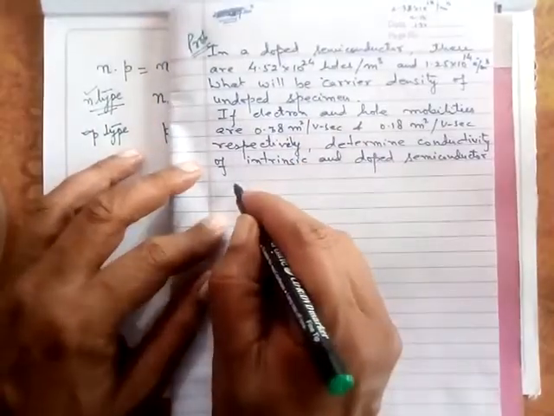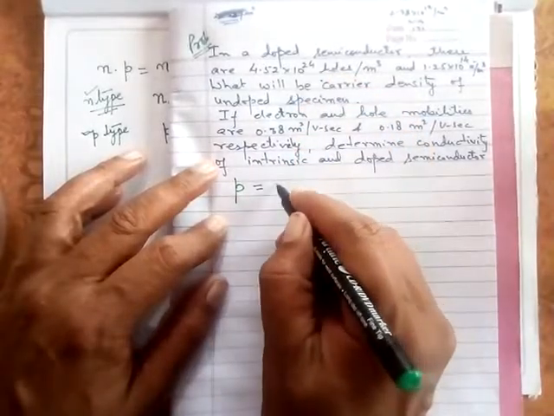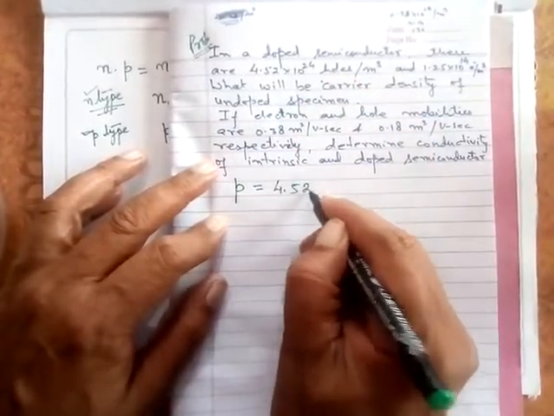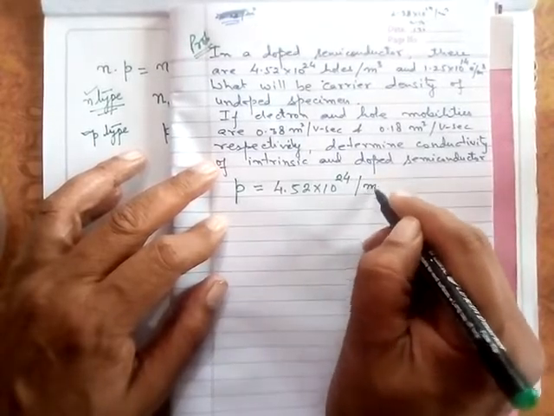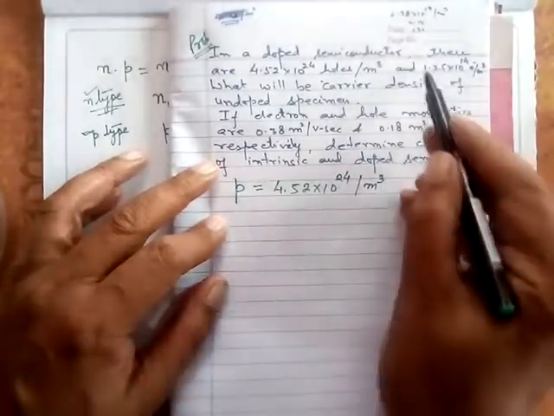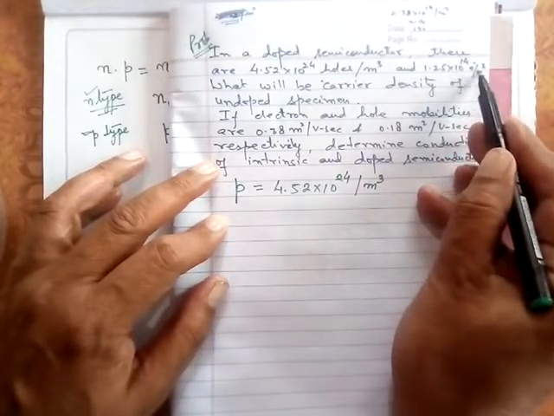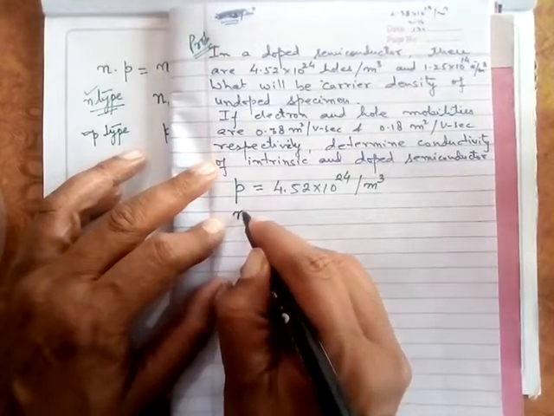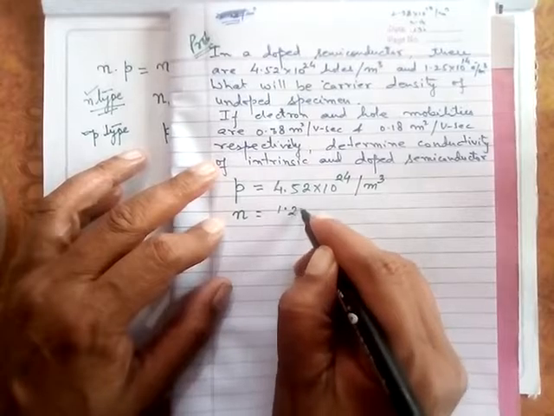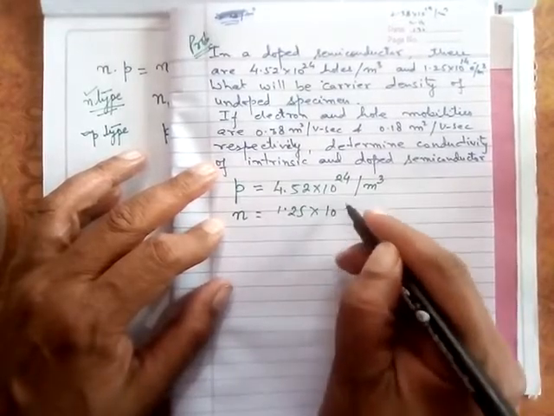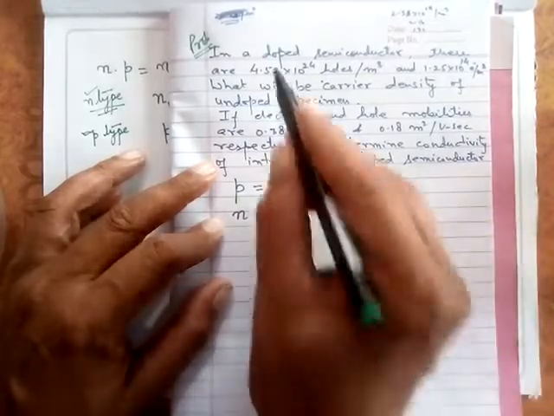So the number of holes p is 4.52 into 10 to the power 24 per meter cube, and 1.25 into 10 to the power 14 electrons per meter cube. So the electron concentration is 1.25 into 10 to the power 14 per meter cube in a doped semiconductor.